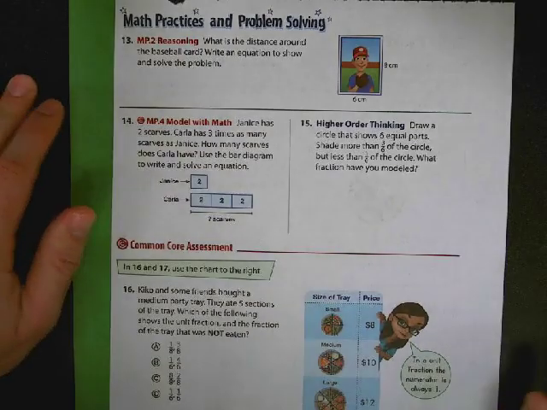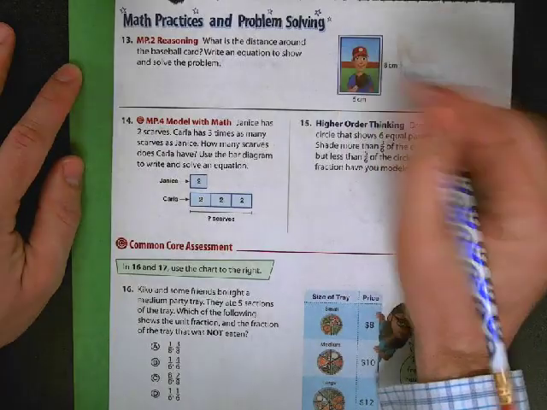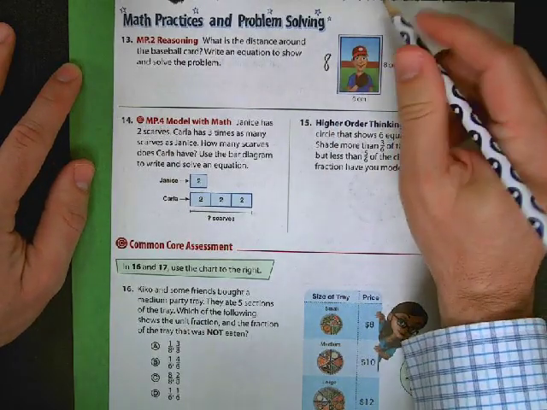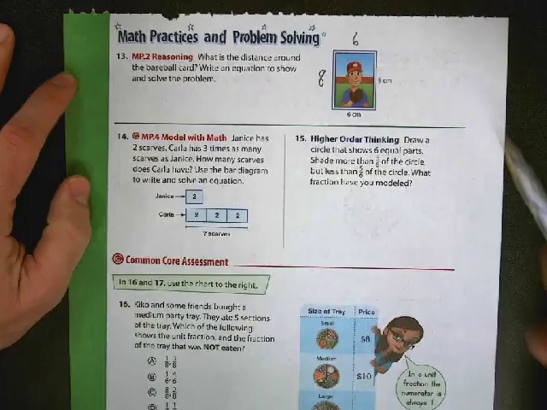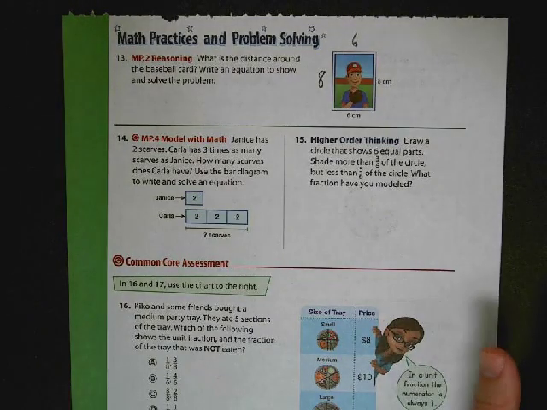What is the distance around the baseball card? Write an equation to show and solve the problem. This is tricky. This is a review of chapter, I believe, 13, perimeter. If you just add 8 plus 6, you're going to get it wrong. It's a quick review. You should have seen this a couple weeks ago. Janice has 2 scarves. Carla has 3 times as many scarves. How many scarves does Carla have?